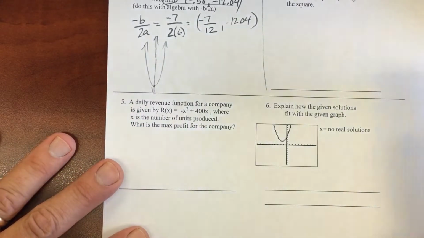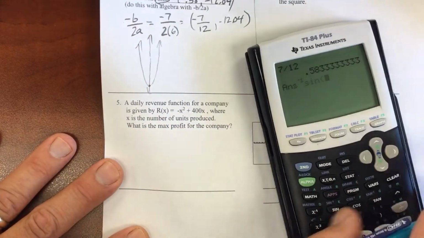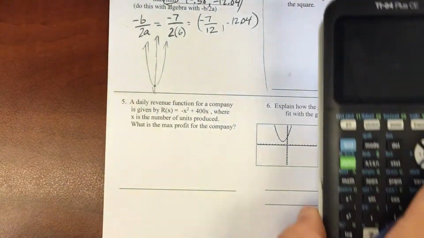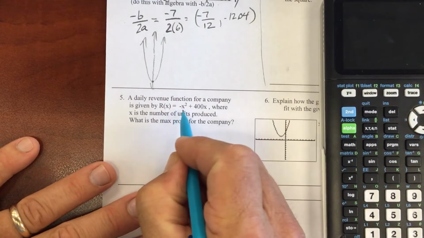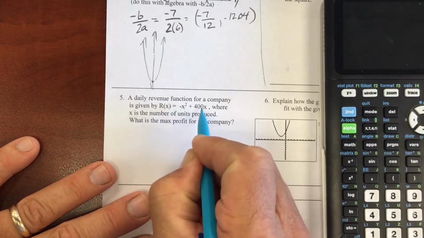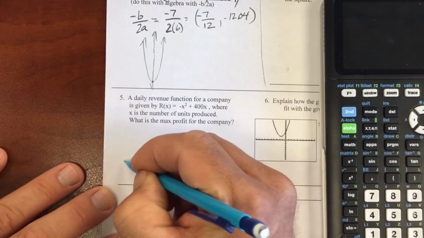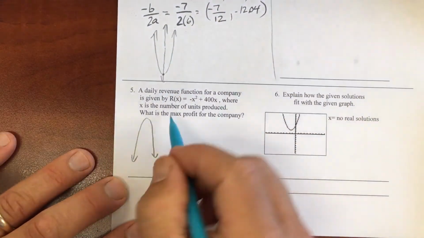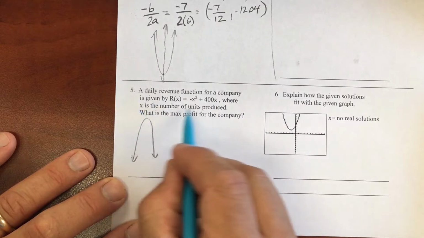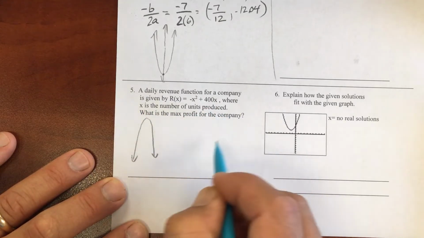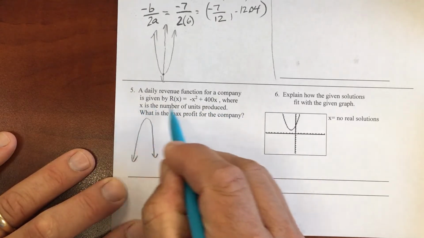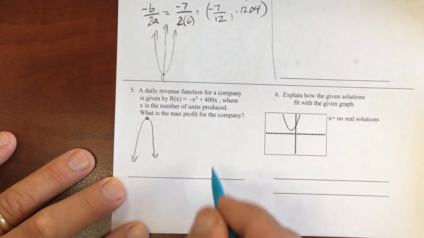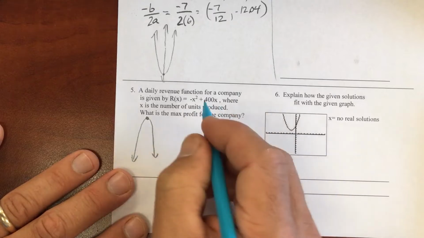Next one, a daily revenue function for a company is given by that formula. I actually have it on my calculator already. And what I see is that it's upside down. It's an upside down parabola, so I have a situation like this. And it's a revenue function. They want to know x, the max number of units produced. Well, if I'm looking at this, the max number of units produced is right there. So this is literally a find the vertex problem.